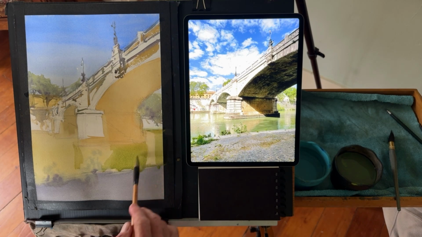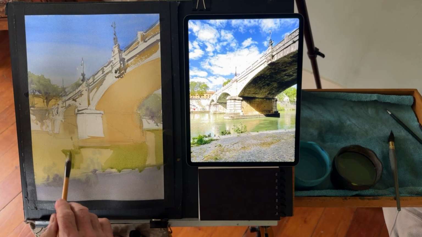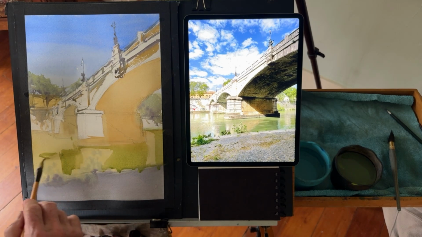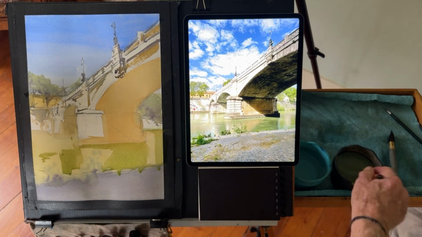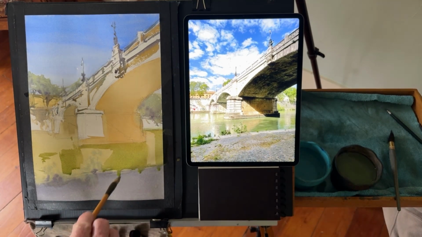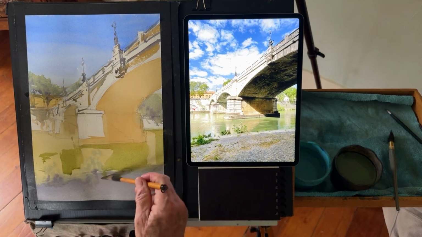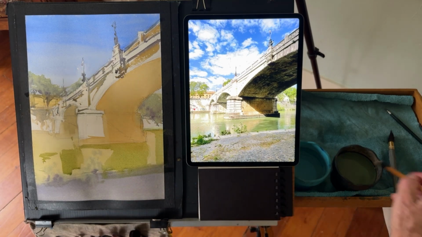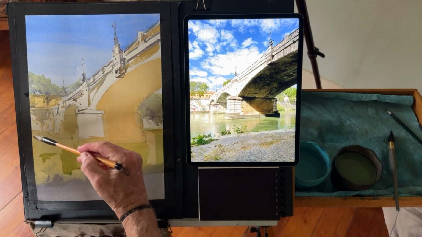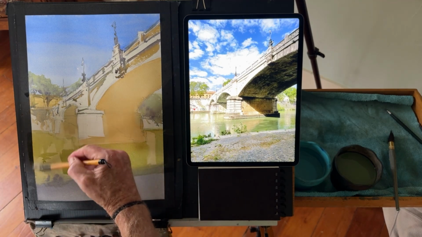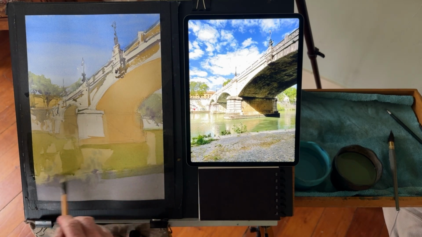Wet color into wet color. Here we go. Oh my goodness, yes. Okay, see there's some dangerous drips happening right there. Blotting the brush, mopping it up. There are some pale greens happening back here. Okay.